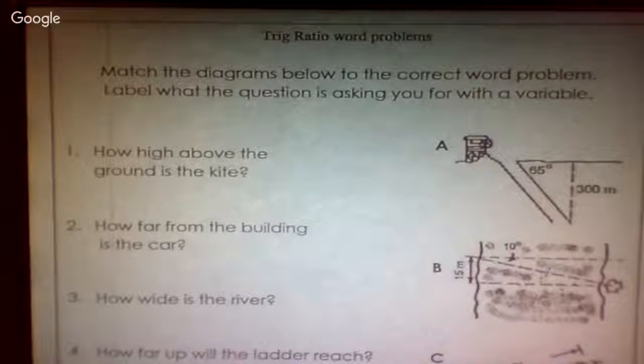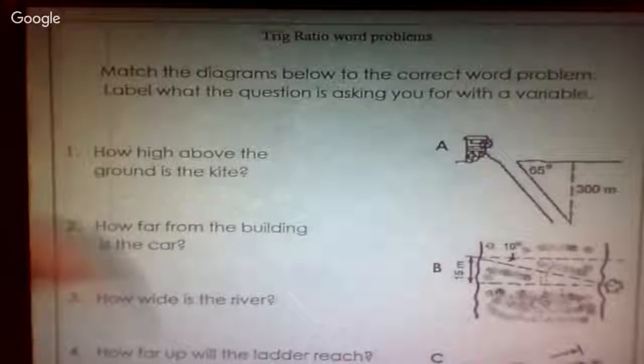Match the diagrams below to the correct word problem. Label what the question is asking you for with a variable. So, we are trying to find in number 1, how high above the ground is the kite? What picture shows me how high above the ground is the kite?